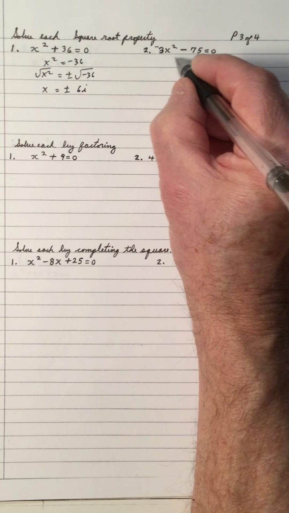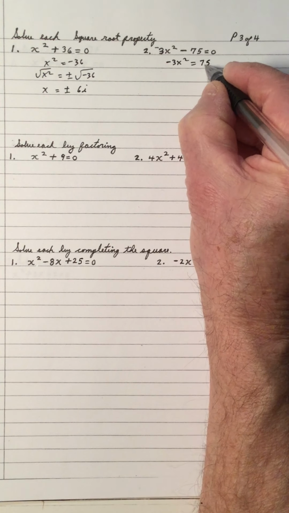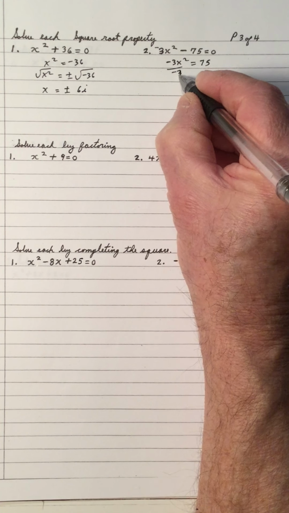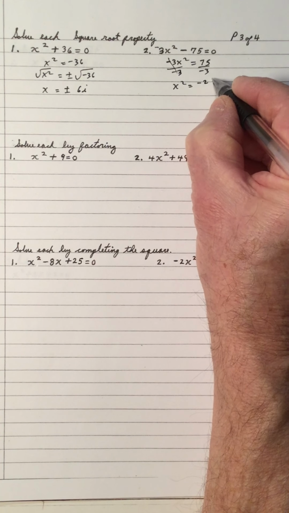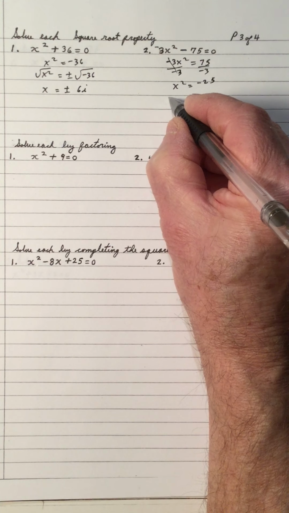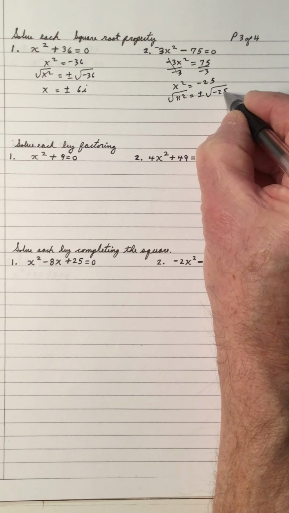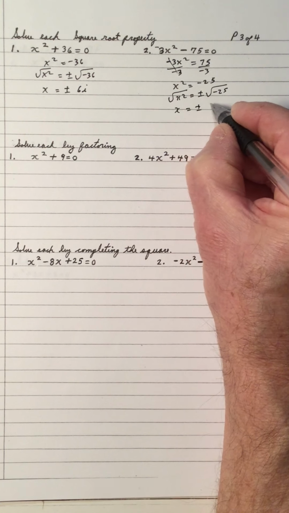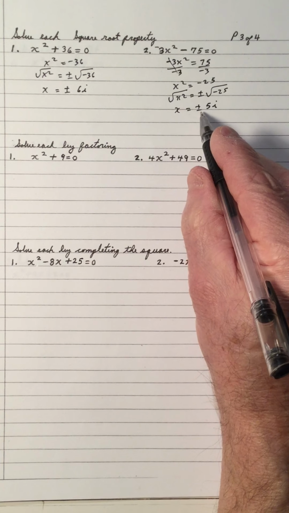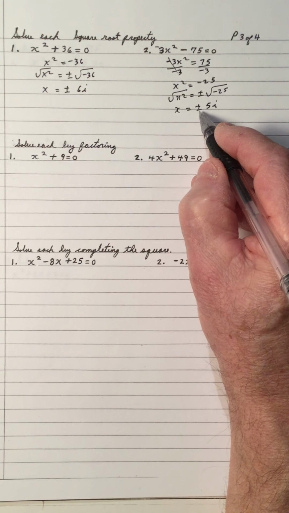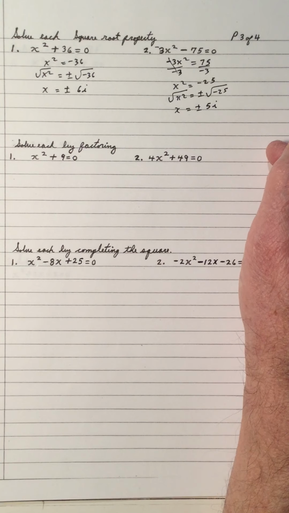Number 2, we've got to solve it for x. So negative 3x squared equals 75. Divide by negative 3, and I get x squared equals negative 25. And we do the square root of each side, plus minus. x equals plus minus square root of 25 is 5. Because it's negative, we have an i. Again, the 2 roots. So that's 5i or negative 5i. This is 6i or negative 6i.